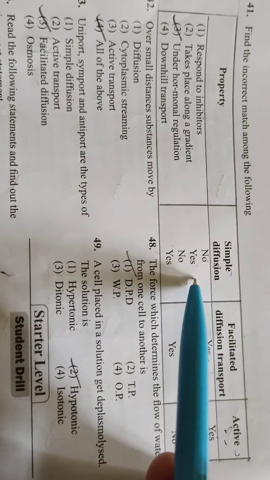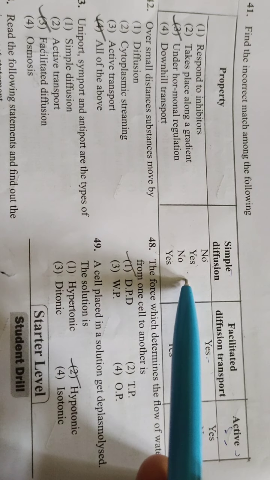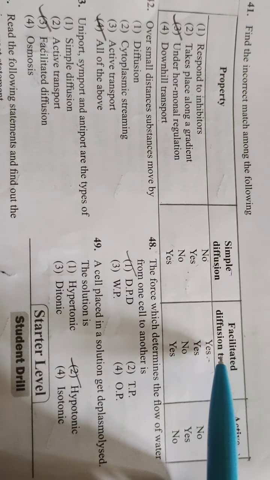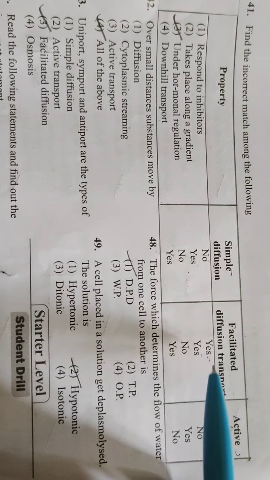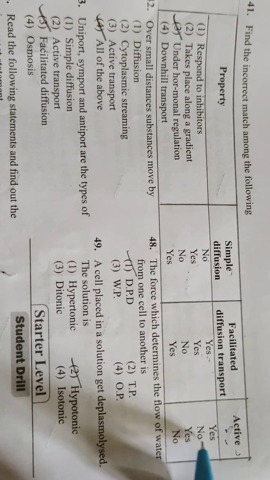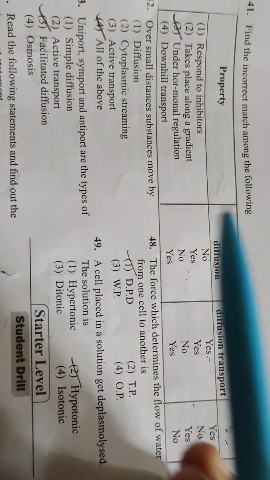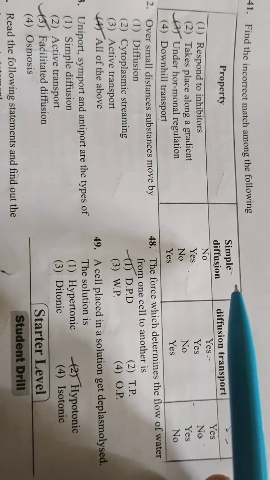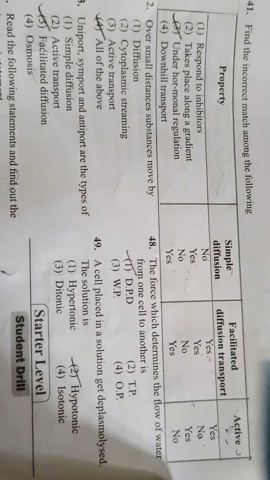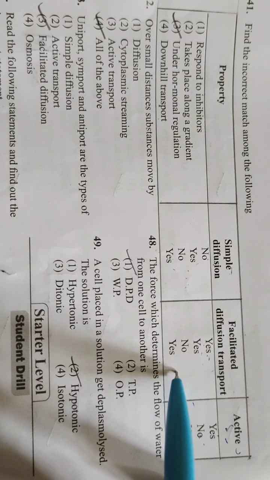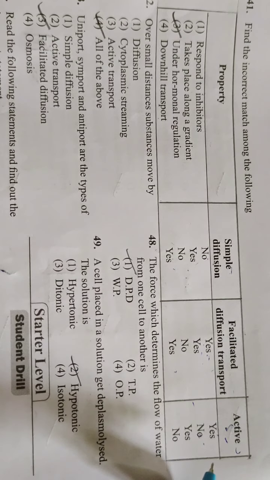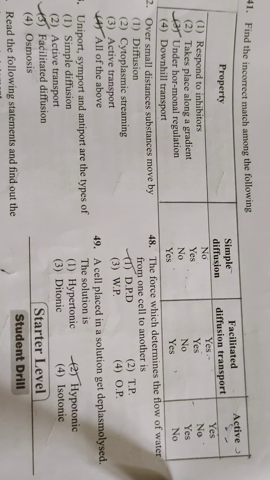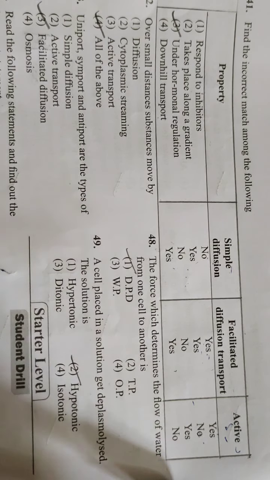See, simple diffusion takes place along the gradient, and thus it does not require any energy. Facilitated diffusion is also the same, it takes place along the gradient, but active transport does not take place along the gradient, it always occurs against the gradient. Next, under hormonal regulation. Simple diffusion is not under hormonal regulation. Even facilitated diffusion is also not, whereas active transport is under hormonal regulation. They have given it like this, but it is wrong.